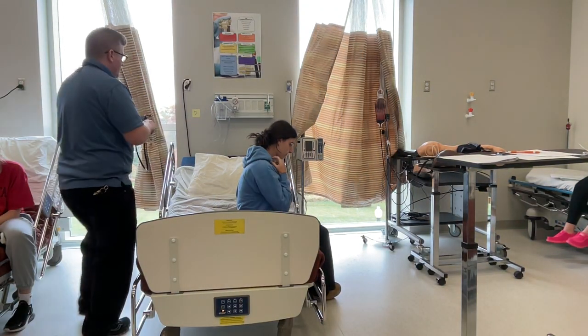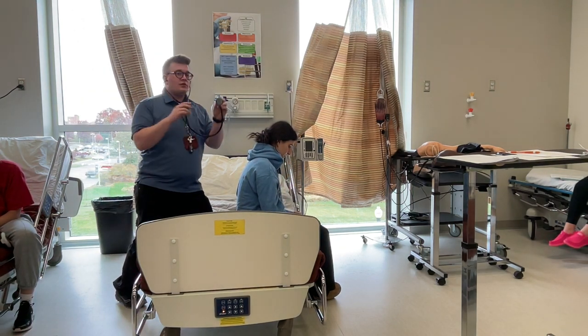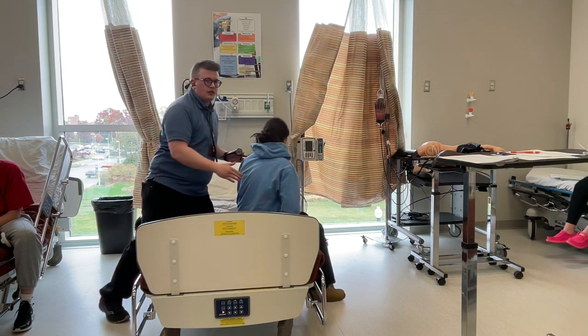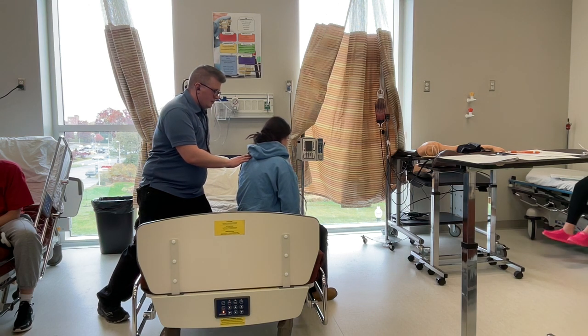Now, every time I move the stethoscope, I want you to take a big deep breath again. Again, we're going to use the diaphragm of the stethoscope. I'm going to have you turn this way just a little bit. Yeah, that's perfect. And take a few big deep breaths.